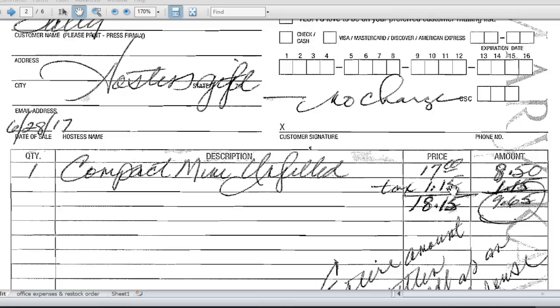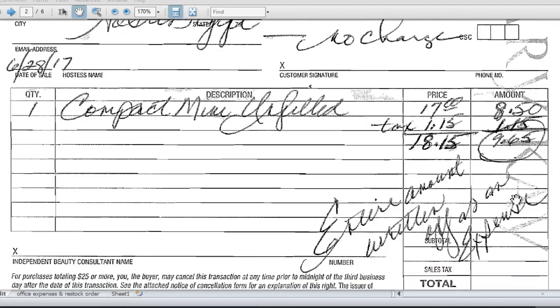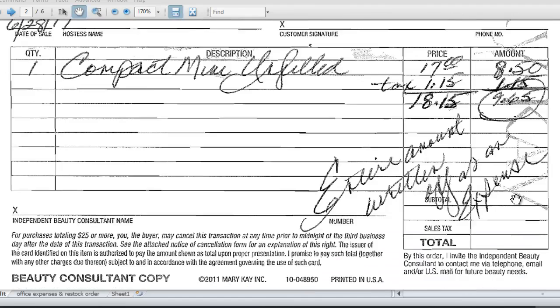My cost is $8.50. The sales tax would be the same here because, again, this entire amount, this $8.50 plus the sales tax, is going to be a 100% tax deduction because it is considered a loss, since I've given it to her for free.